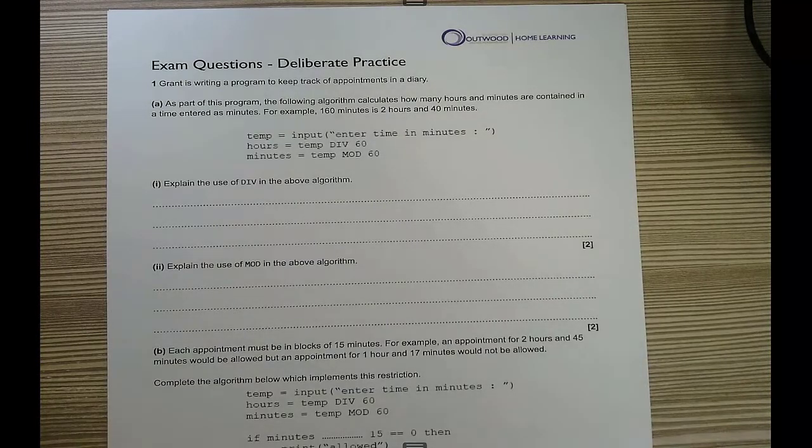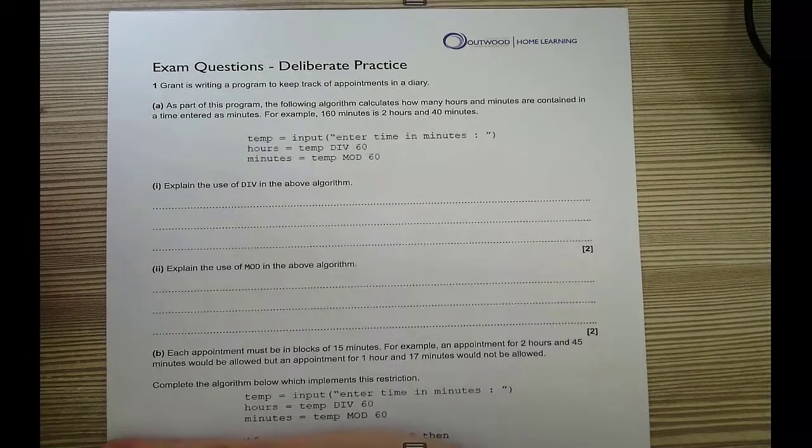Okay, so by now you should have done the practical activity and completed the quiz all about mathematical and Boolean operators. So let's have a little look at this exam question then. So we've got Grant is writing a program to keep track of appointments in a diary. As part of the program, the following algorithm calculates how many hours and how many minutes are contained in a time entered as minutes. For example, 160 minutes is 2 hours and 40 minutes. Explain the use of div in the above algorithm.